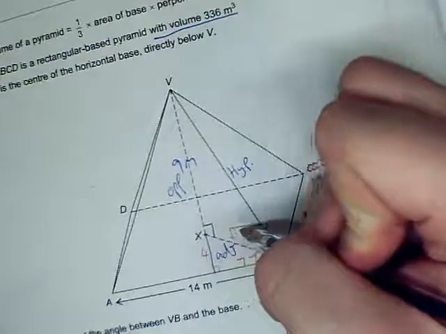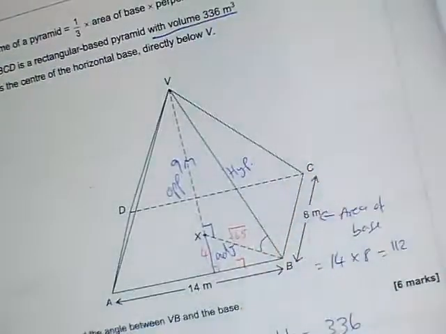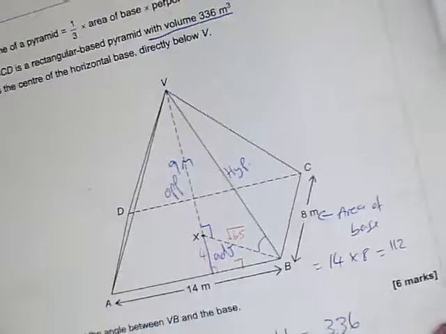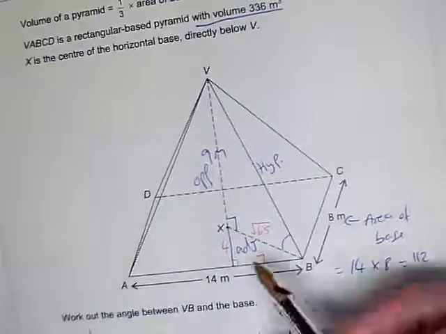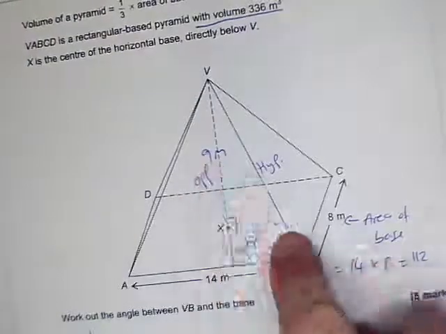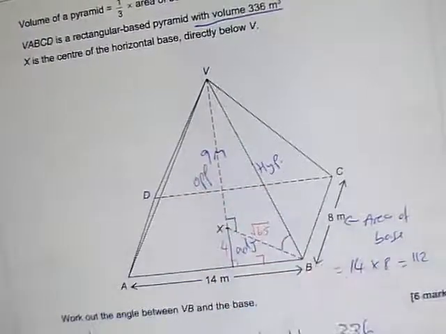Now, I don't really want to take the square root of 65, because I know, because it's not a square number, it's going to be a whole decimal. And because I'm still working with this, I want to keep my answers as exact as possible. So I'm going to leave it there and just write root 65. So I've now got two sides and I want to find the angle.